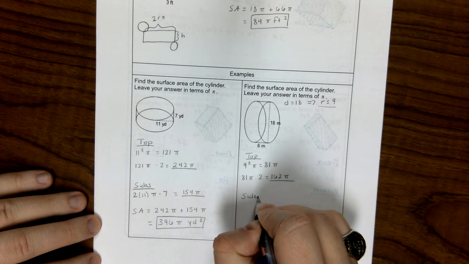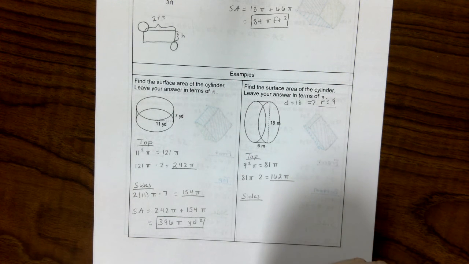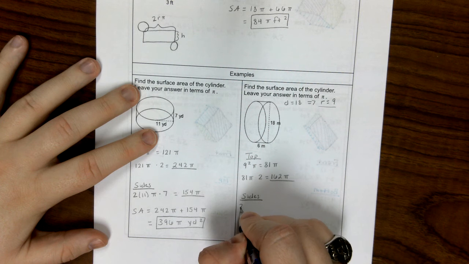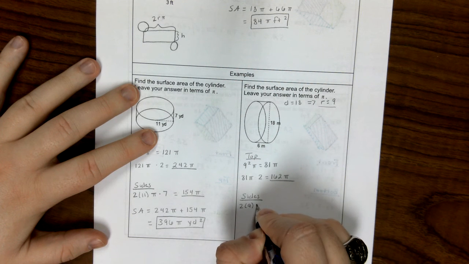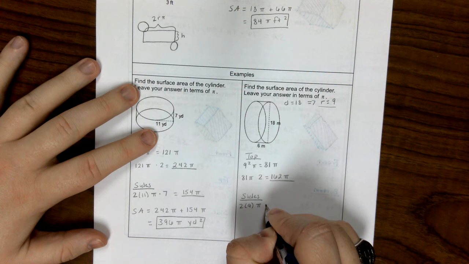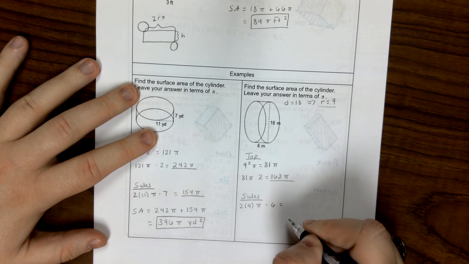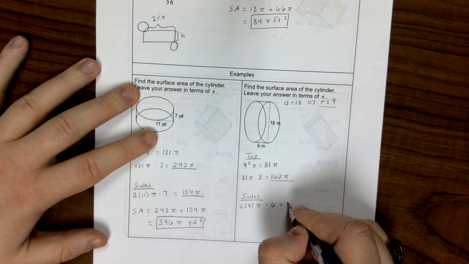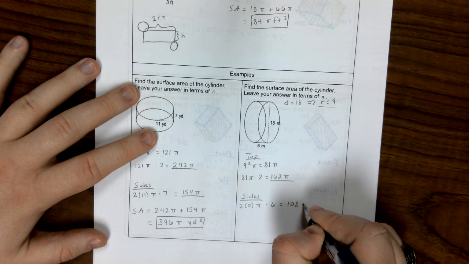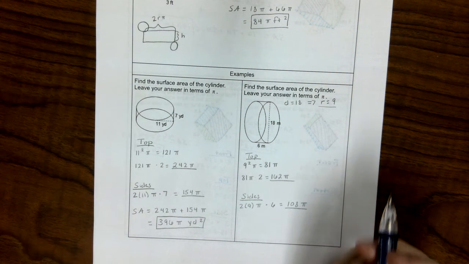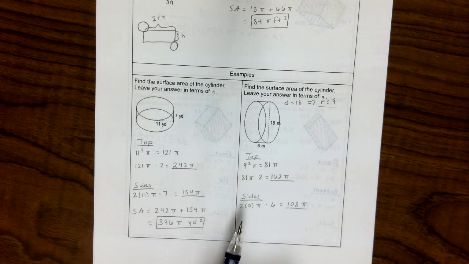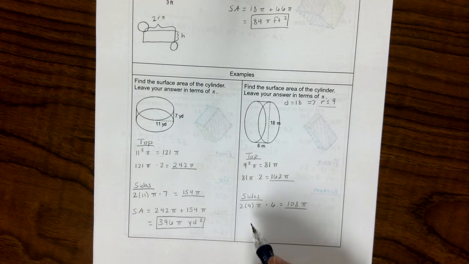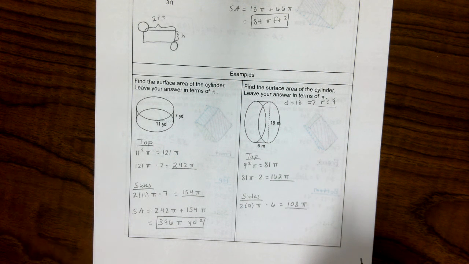Now we'll do the sides. So if we use our circumference, 2 times radius times pi, and then times the height of 6, multiply everybody together except the pi, 2 times 9 times 6, that is 108 pi. Now, remember, instead of doing 2 times radius, you could have done just the diameter, 18 pi. It's the same thing. It honestly doesn't matter, but I'm just going to write this one just because that's what I wrote.